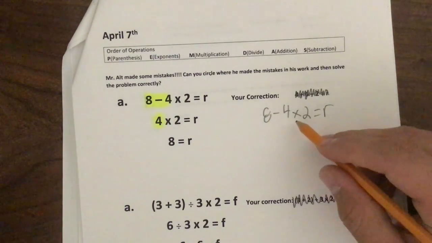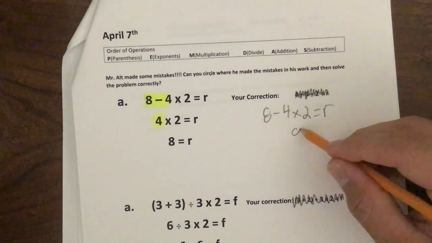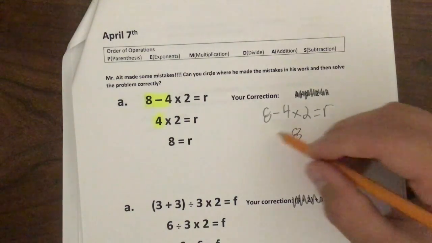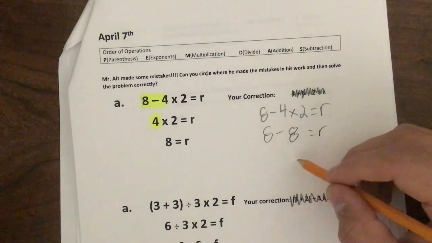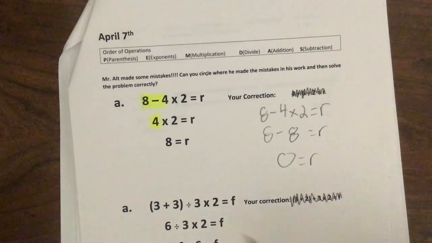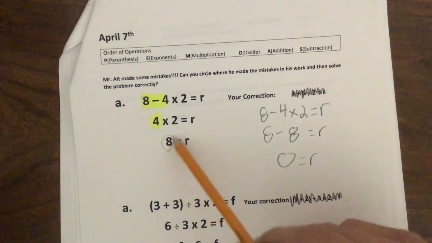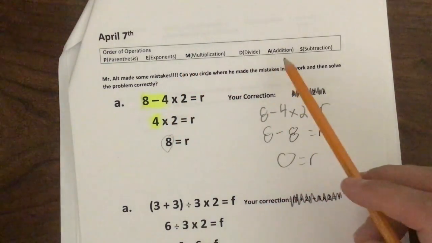Okay? Now I know that I need to do this times first. So if I do 4 times 2, I'm going to get 8. Okay? So 8 minus 8 equals r. Okay, once I do that, I get 0. So r equals 0. So if we did it over here wrong, we get 8. But if we do it the right way, we get 0. And that's why it's important to follow order of operations.